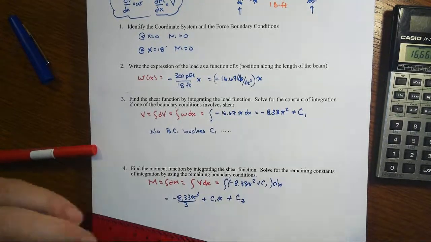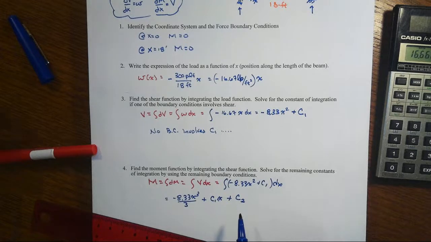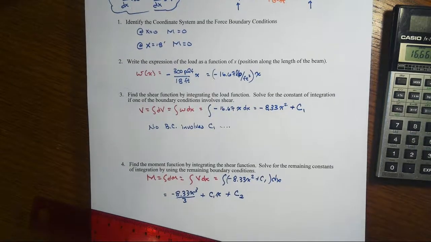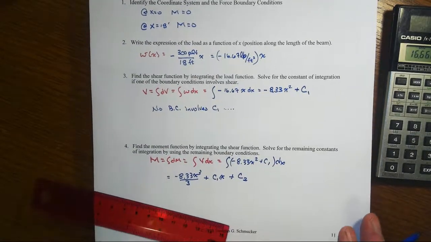another constant of integration. This is why your calculators almost get this wrong every single time, because they won't give you the constant of integration. And you have to have them. Because now we got to go solve for these things, right?